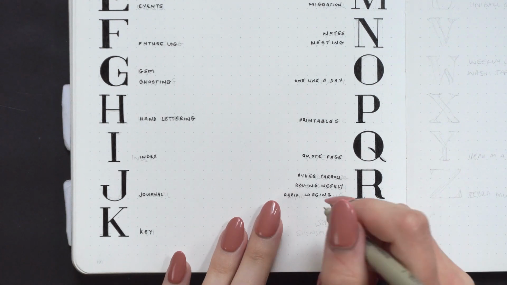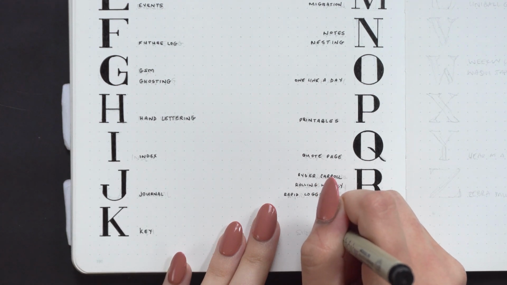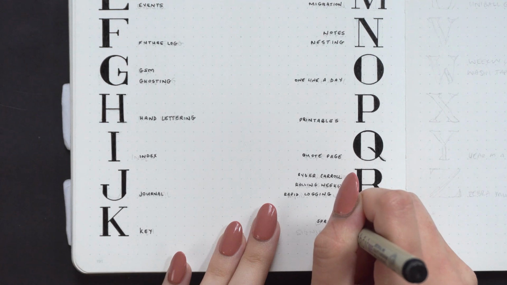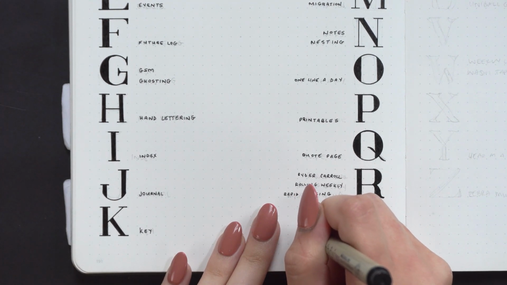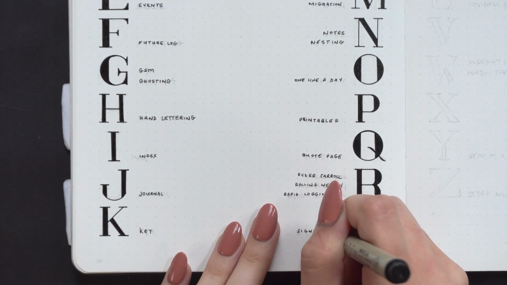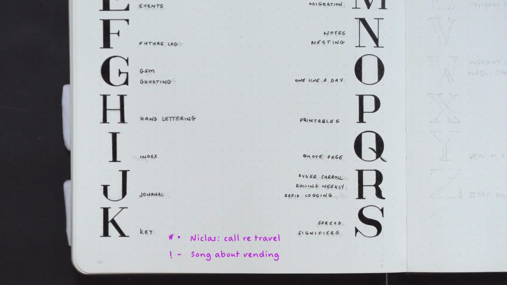If you think of a spread as a page or multiple pages you're setting up for a specific purpose, like a weekly, if it fits in that one category, if it's all for one purpose, then you can consider that whole thing as a spread. Signifiers are used to add a little bit more information to an individual bullet. So the common signifiers used in the original bullet journal system are a small star to indicate priority and a small exclamation point to indicate inspiration.